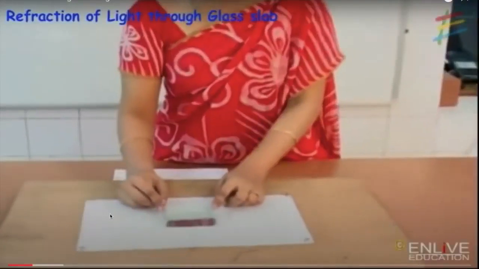On that she has put the white sheet and she has put pins to hold the white sheet in position. Then she has put the glass slab here and she has drawn a boundary around it.